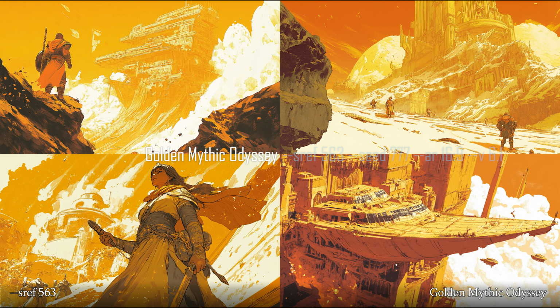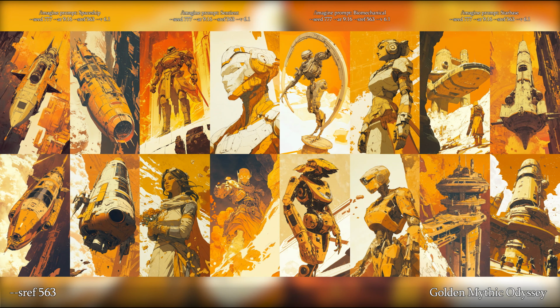563. Golden Mythic Odyssey. This is possibly fantasy on another planet, not necessarily sci-fi themed. Illustrative with golden color scheme. It does fit well with the sci-fi theme though. It becomes a very distinct looking comic or graphic novel illustration style.